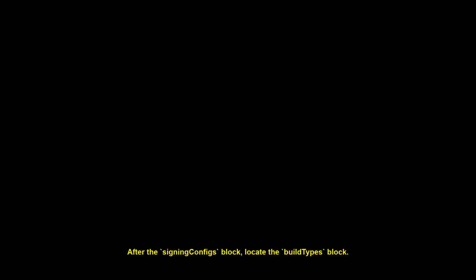After the signingConfigs block, locate the buildTypes block. In the buildTypes block, find the release configuration. Within the release block, add a line that sets signingConfig to your newly defined signing configuration.